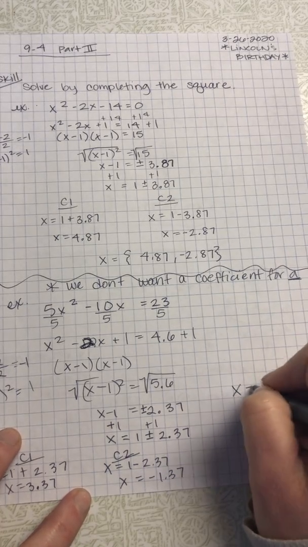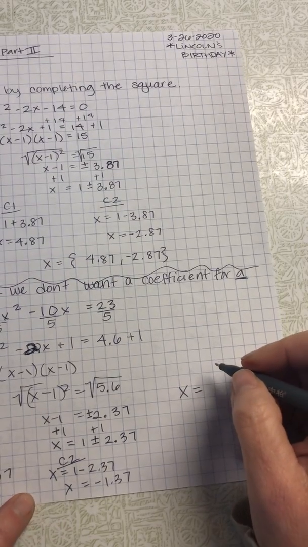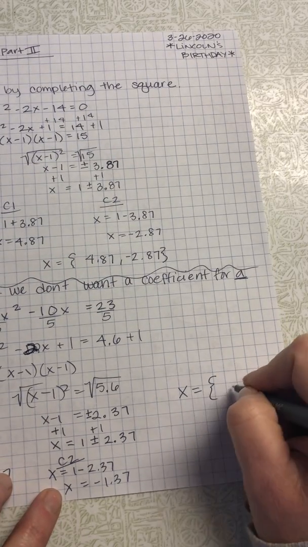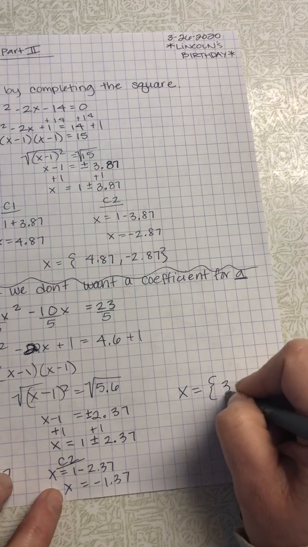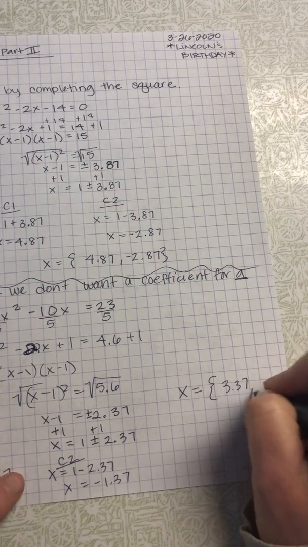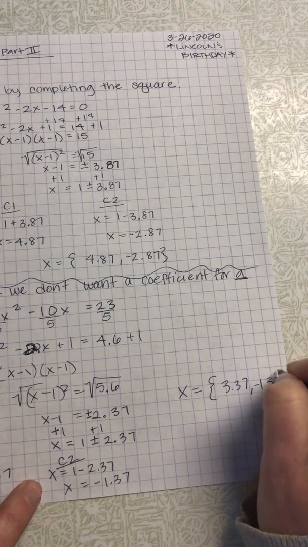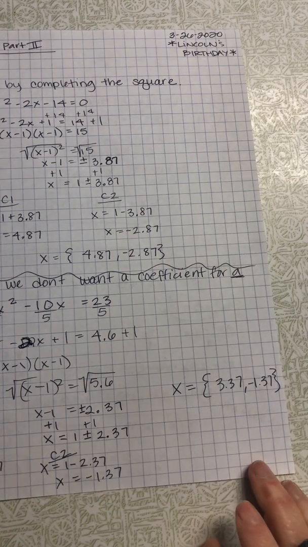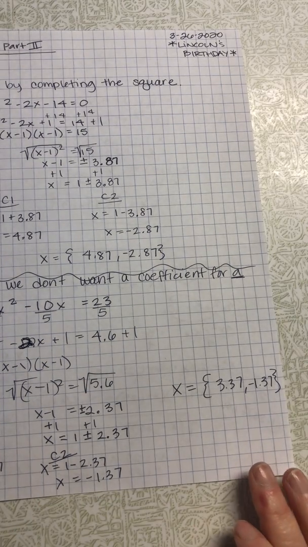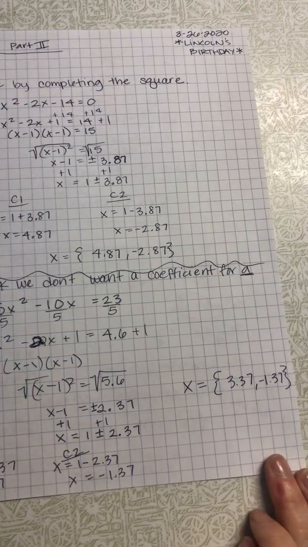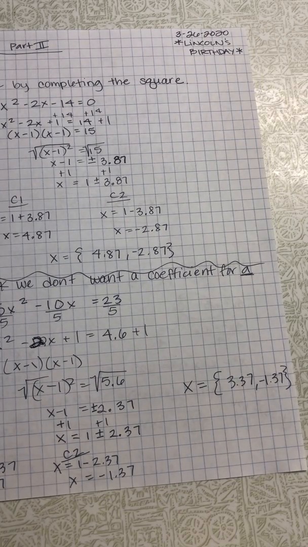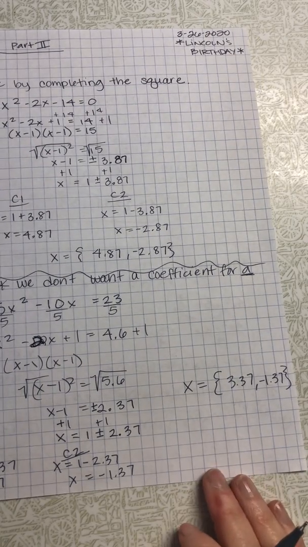And for our answer, we have 3.37 or -1.37. So those are our roots, right? Those would be where the parabola would cross on the graph.